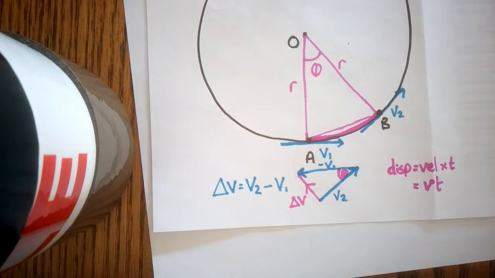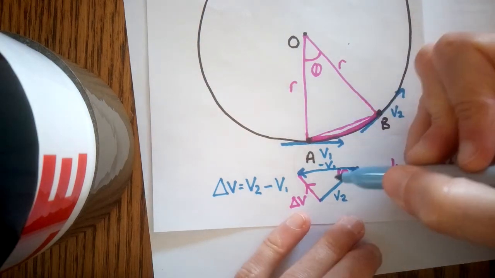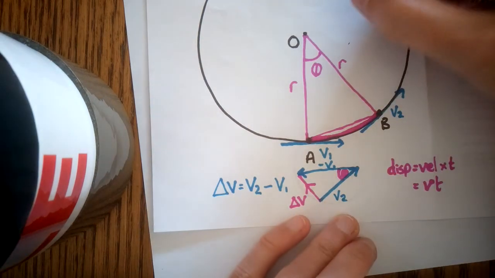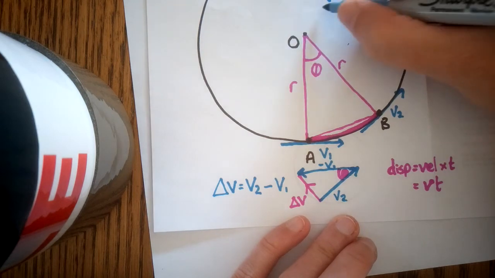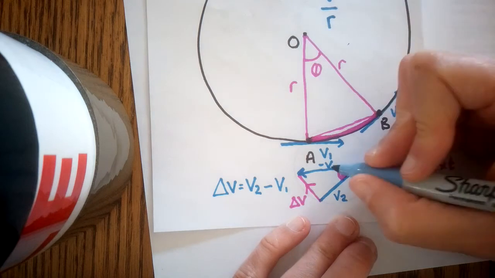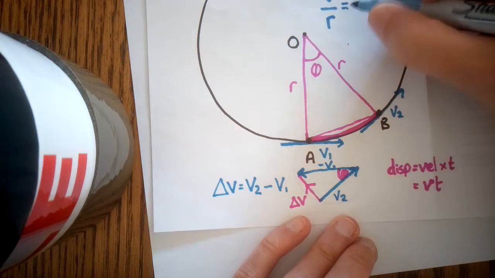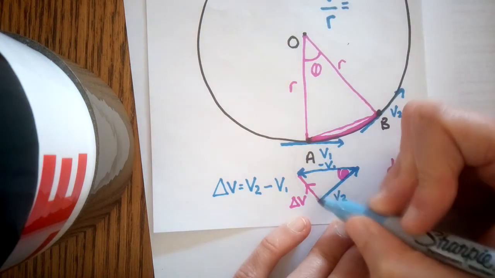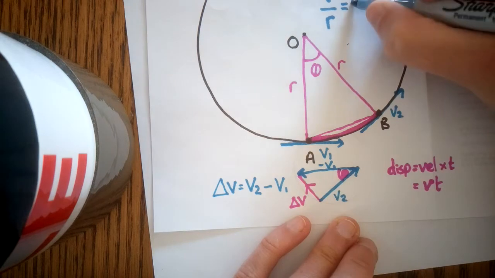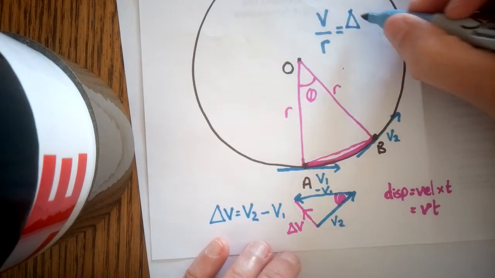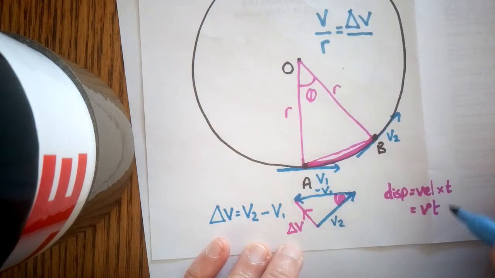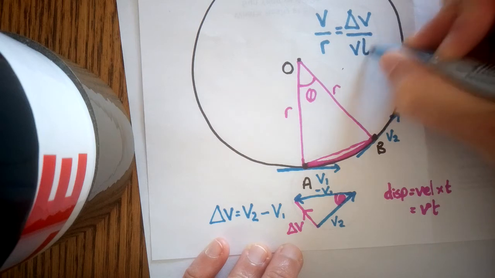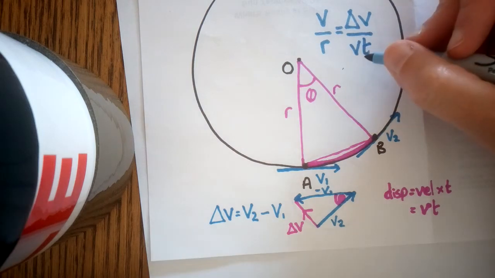So if I was looking at the ratio between R and V, I might want to say V, or V1 or V2, but both of them have got a magnitude V, divided by R. So V divided by R must equal the change in velocity, because that's this side of the triangle, divided by, well, this would be A to B, which we've said is V times T. Okay, so using similar triangles, we get this.